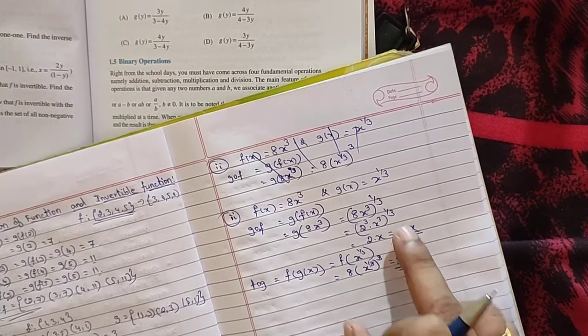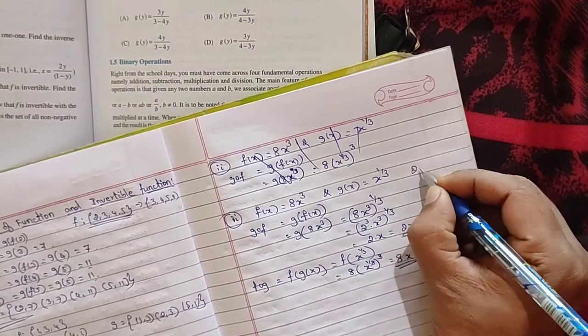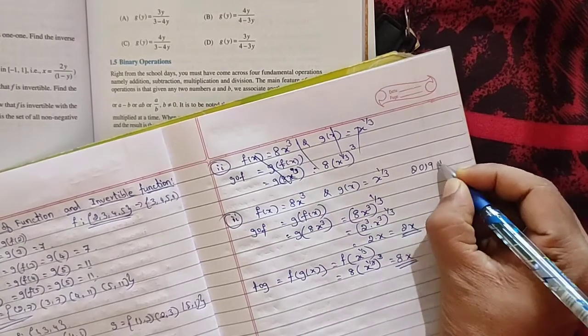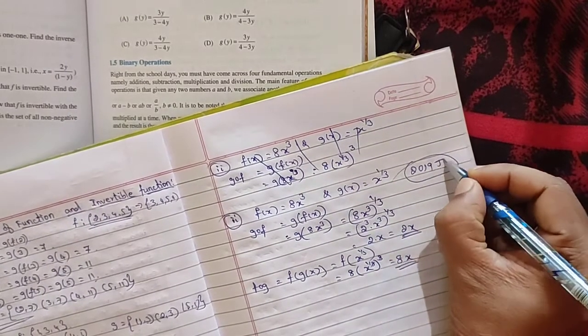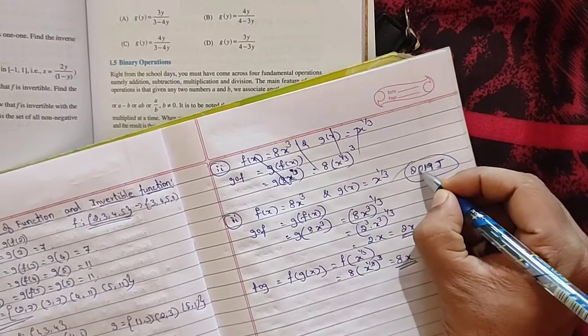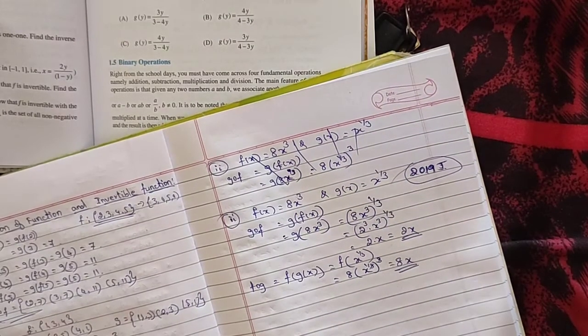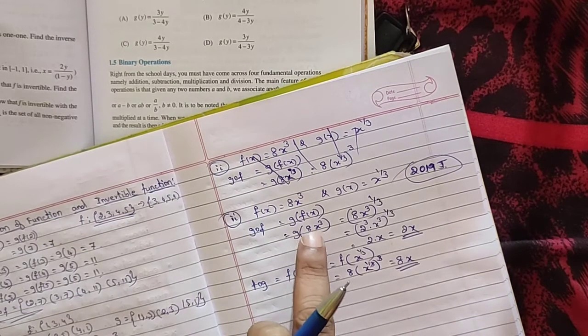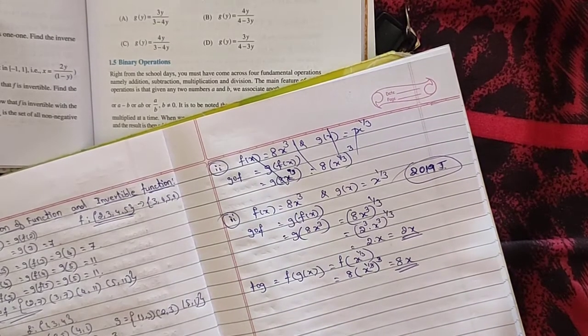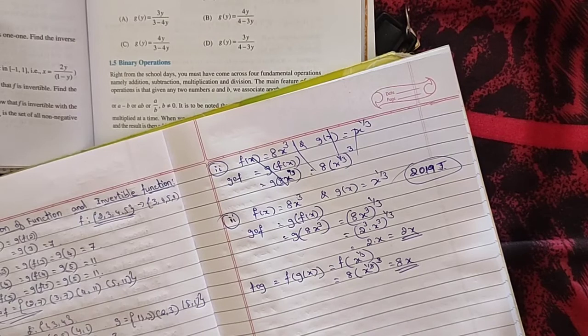So this problem was asked in the June/July 2019 question paper. That's why this problem is one of the important problems. You can consider it.